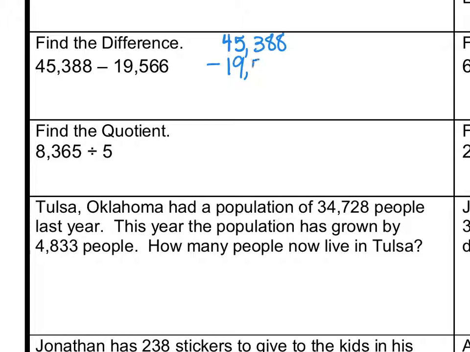Okay, finding the difference always means subtract. So even if you know you need to solve a problem and you need to know the difference between two numbers, you know you need to subtract.